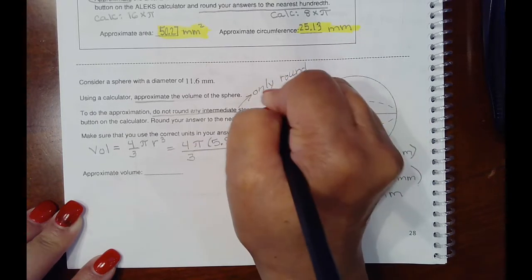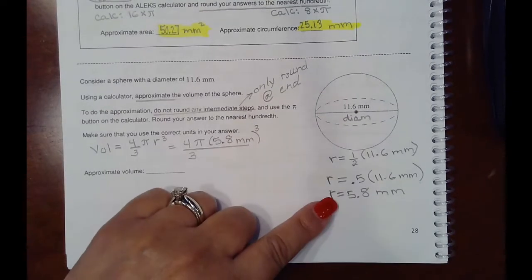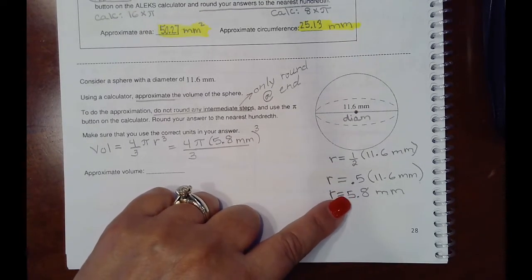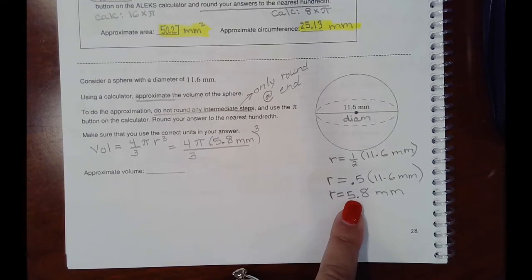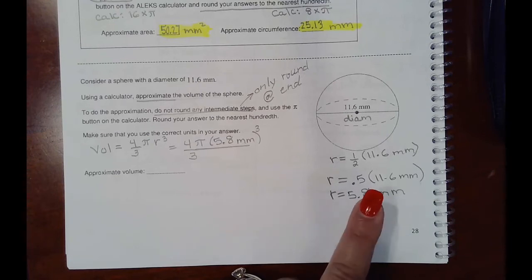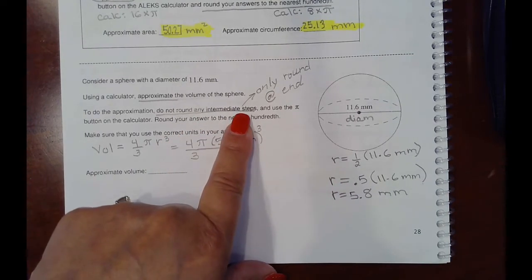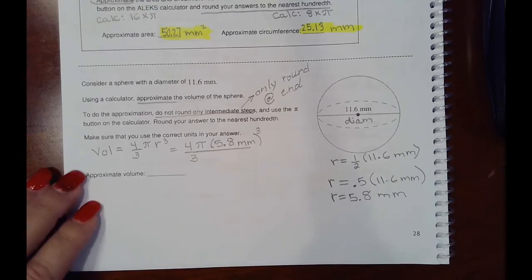And let me even put some more detail on that. Remember when I was finding the radius right here? Notice that I did not cut this off and call it 6 or anything like that. So they're saying do not round at each stage. Round only one time, and that will be at the end. So I did not round that. That's what it means, do not round at the intermediate steps. And then you can round at the end. Okay, so I haven't done any rounding yet.